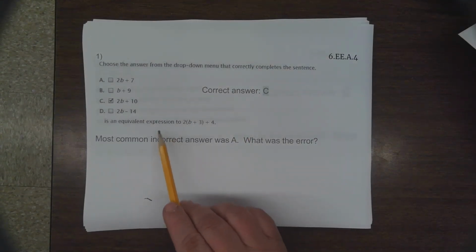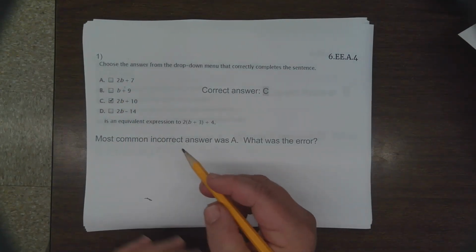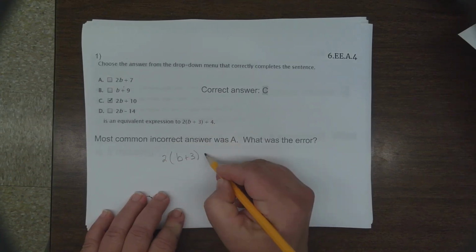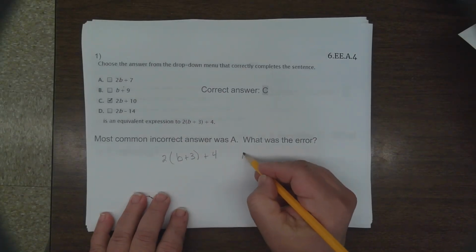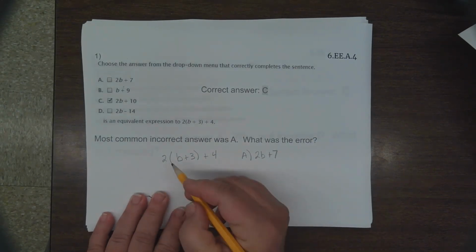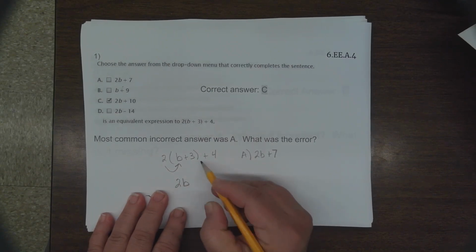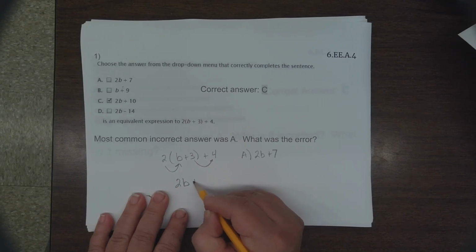Let's find the error in problem number 1. Again, our most common incorrect answer was A. What do we think people were thinking when they did A? We have 2 times the quantity of B plus 3 plus 4. And in the end, the answer for A was 2B plus 7. My guess is what people did was they distributed the 2 and got 2B. Then they added the 3 plus 4, which is 7.